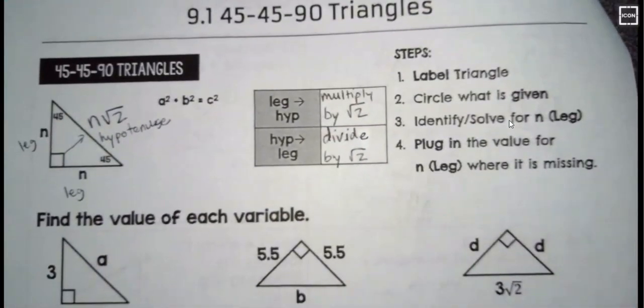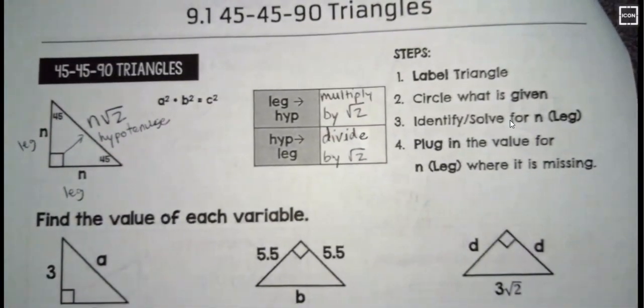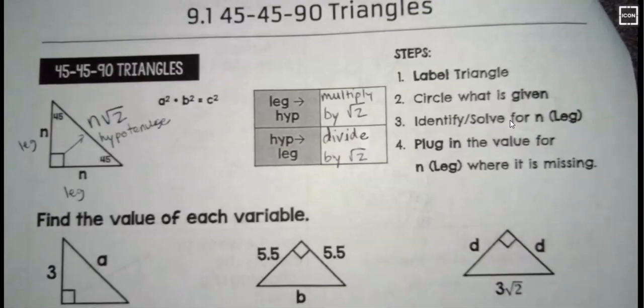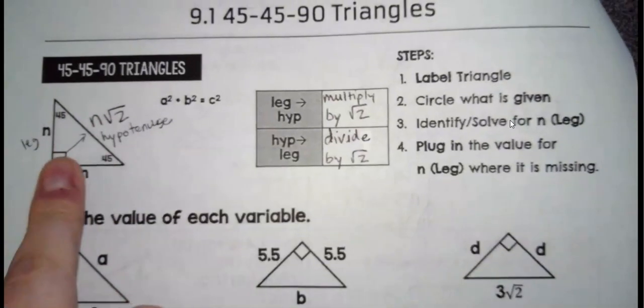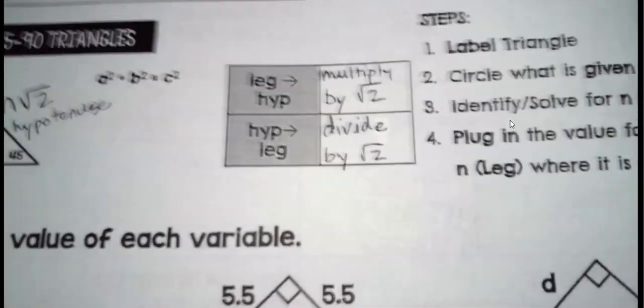All right, and then today we are going to follow these 4 steps. When we do 30, 60, 90 triangles, we're going to follow these same 4 steps. It'll be a little bit different because the pattern will be different, but ultimately, all we're doing is these 4 steps for every single problem.